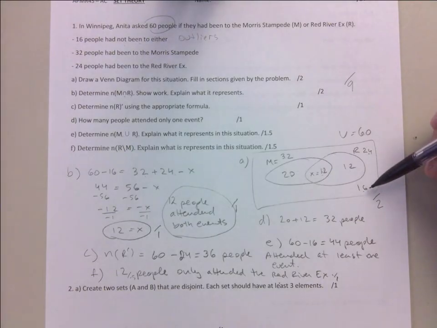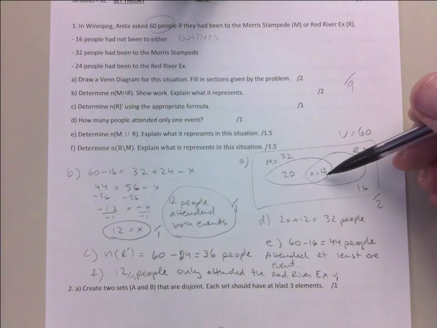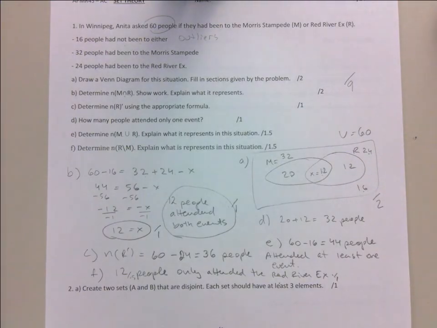So if you forget your outliers, for example, anything that's missing on the Venn diagram, I'd go minus half right away. If you're missing something that needs to be solved for, that's minus 1. If you get a negative, you get a minus 1. Things like that. So small mistakes, minus half, bigger mistakes, minus 1. You shouldn't get a 0 unless you completely butchered it, right?